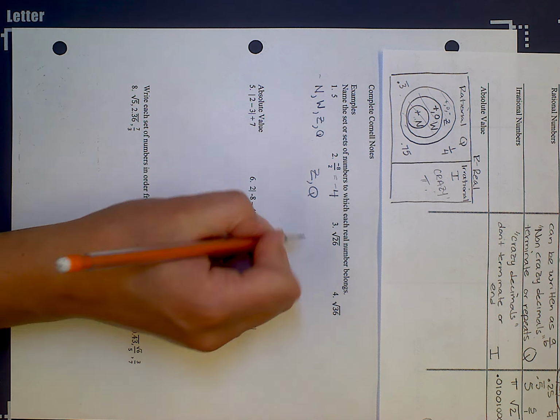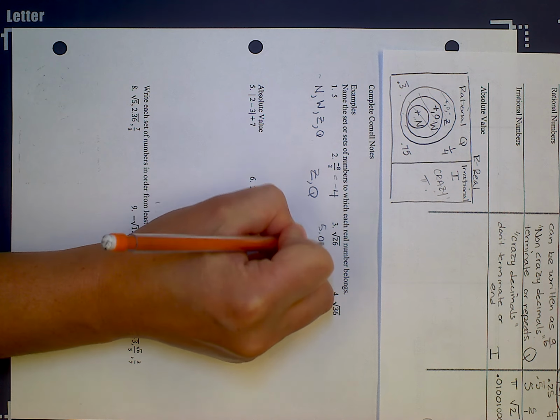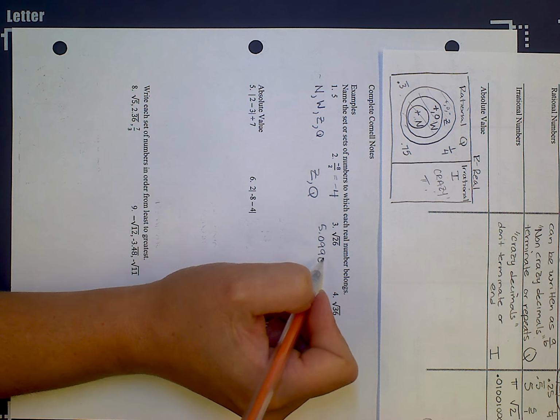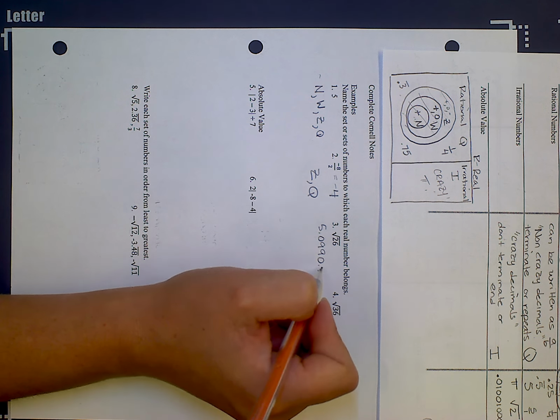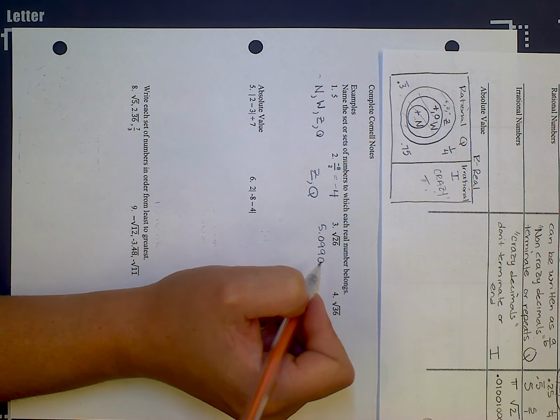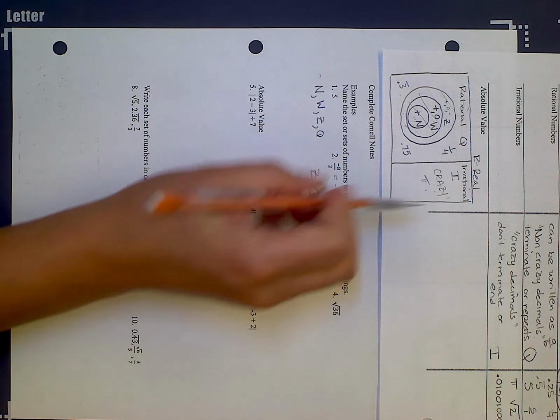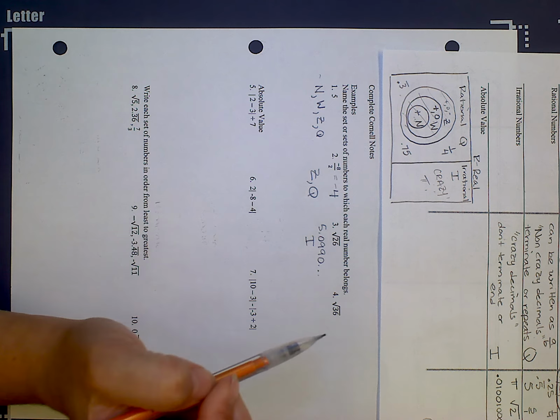Radical 26. If we put that in our calculator, we get this number, 5.0990, and it keeps going, okay? No repeating, no terminating, because it keeps going. Therefore, it must be crazy, and that makes it an irrational. Cannot fit into any other box if it's irrational.